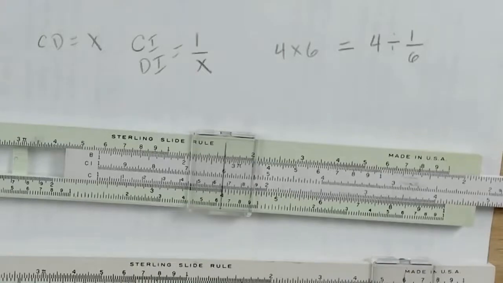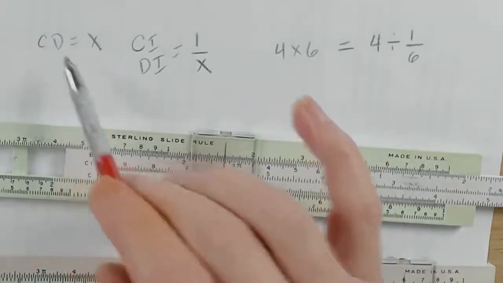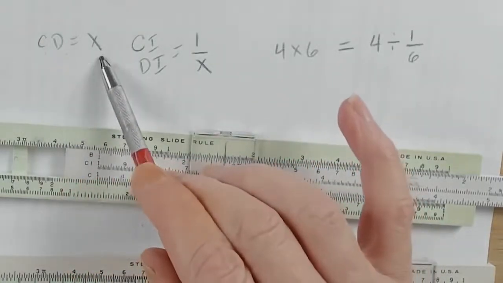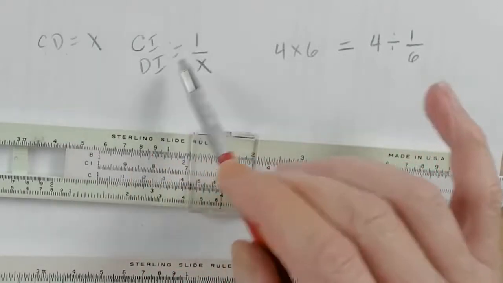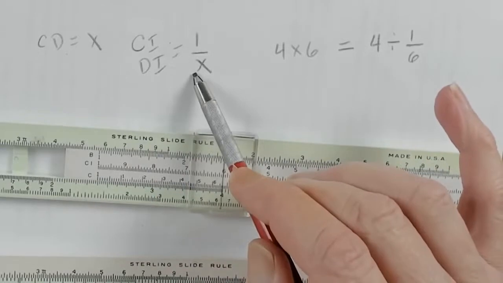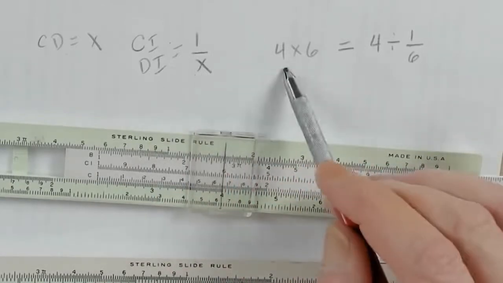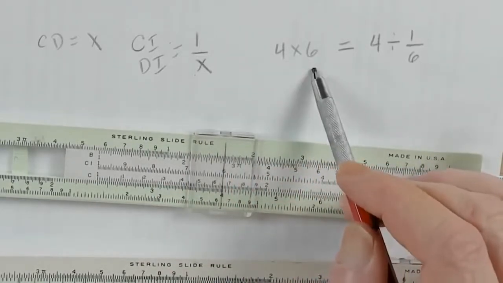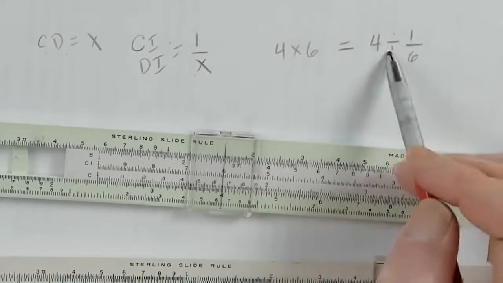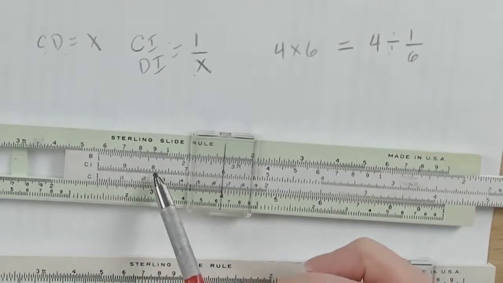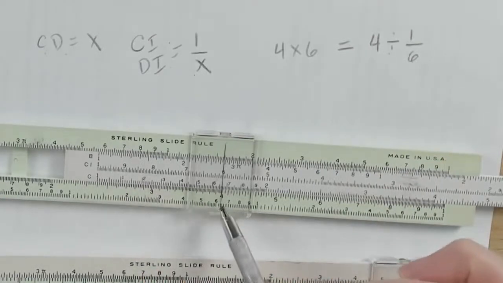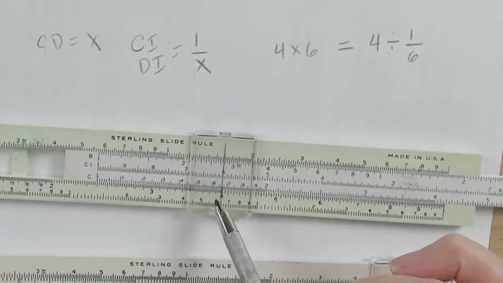Now the key to understanding the CI and the DI scales is to understand what they actually represent. On both the C and the D scale, the number is the log of x. On the CI and the DI scale, it's 1 over the log of x. So 4 times 6 is the same thing as 4 divided by 1 over 6. So on the CI scale, you read 1 over this number. And on the C scale and the D scale, you read the number.